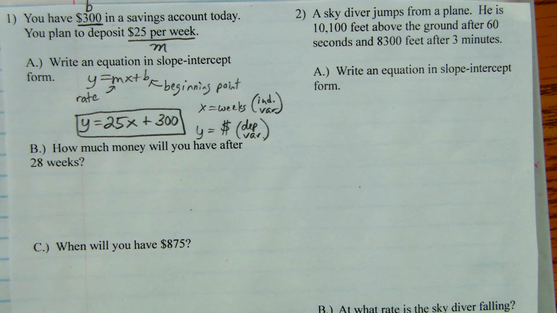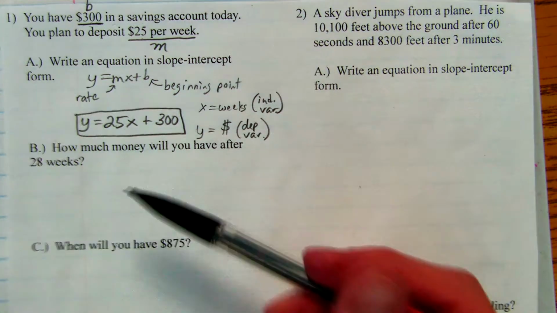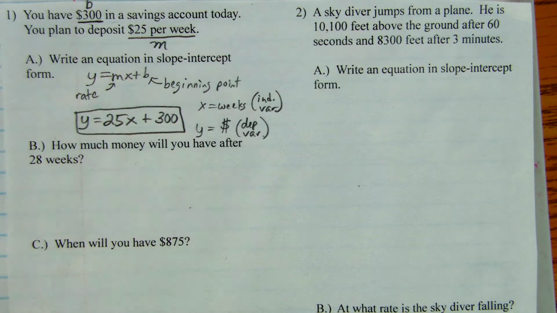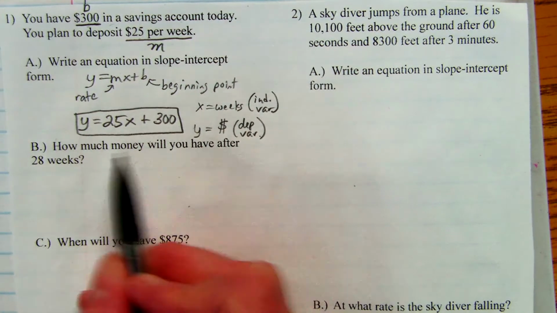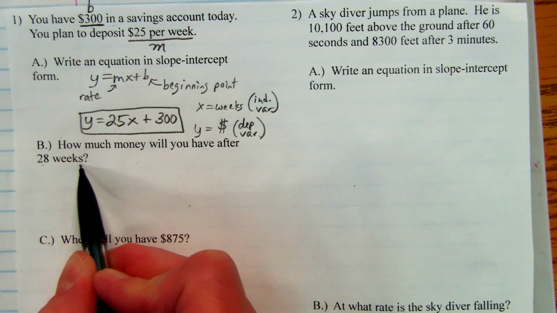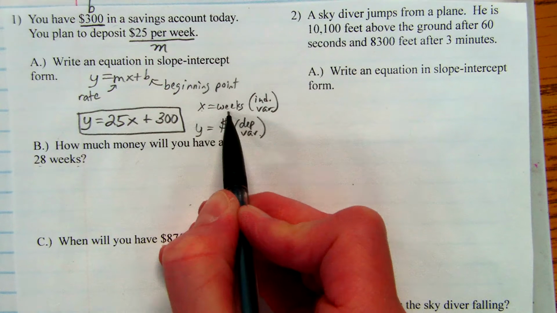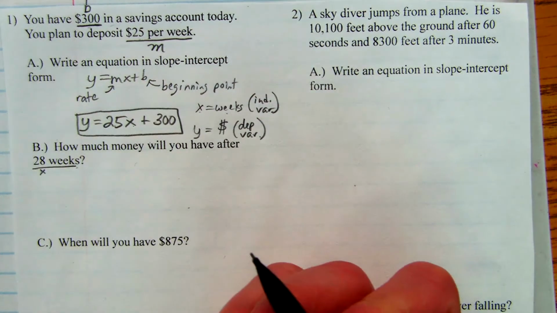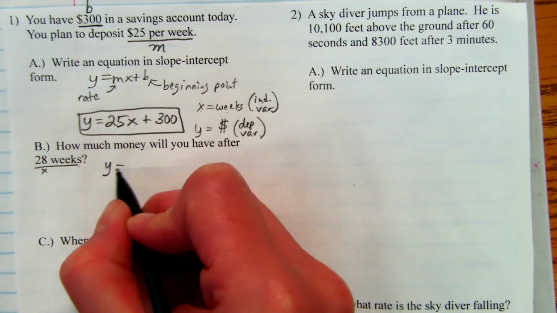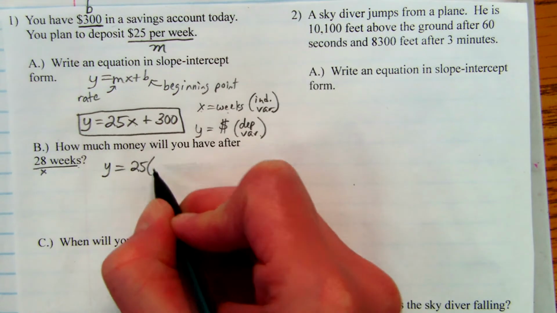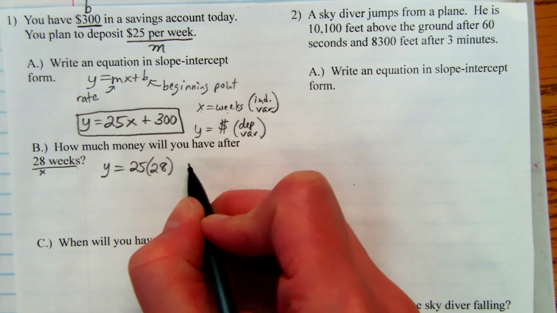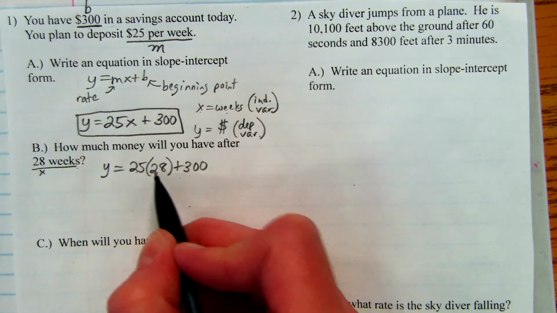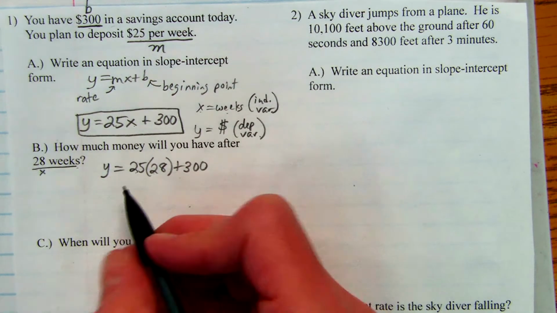We didn't have to do anything really crazy. And then they're going to ask us questions. So this is a little bit of review at the beginning on the things that we've done before. How much money will you have after 28 weeks? Well, x is the weeks. So if I take this equation and put 28 in for x, I'd have y = 25 times 28 plus 300. And I could do this on a calculator really quick.